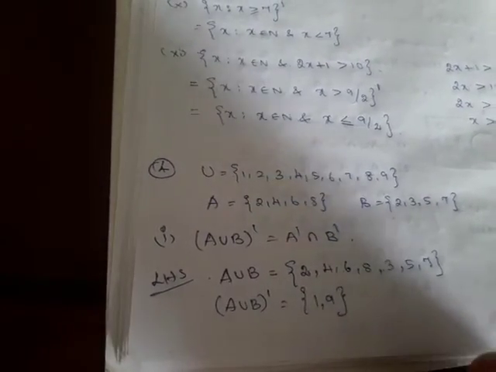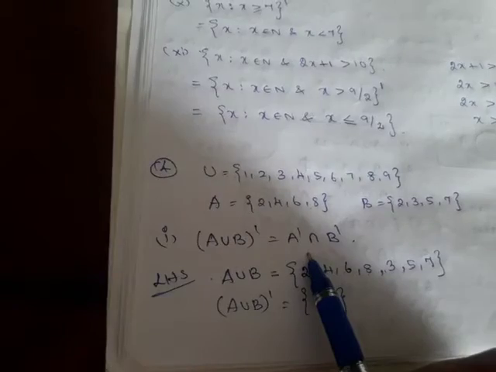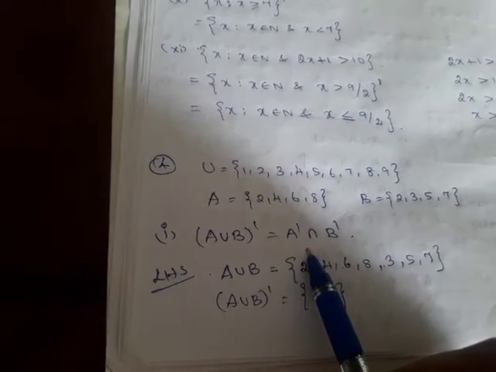This is our left hand side. Now we need to find our right hand side and check whether both are equal. Now we are going to find our right hand side, A dash intersection B dash. First we will find what is our A dash.